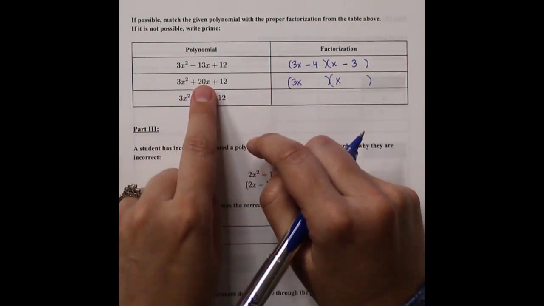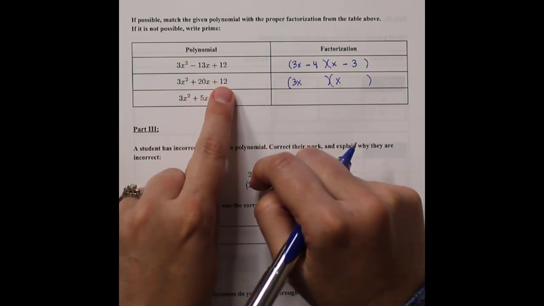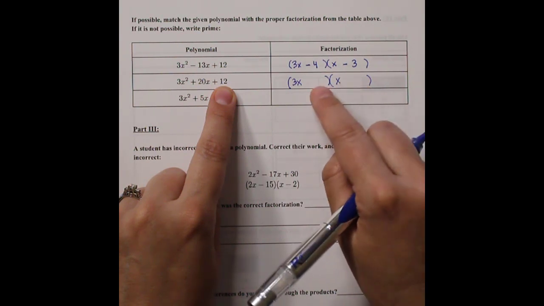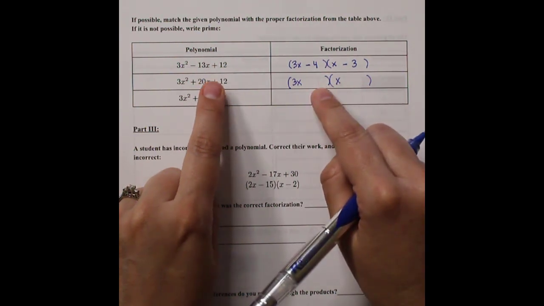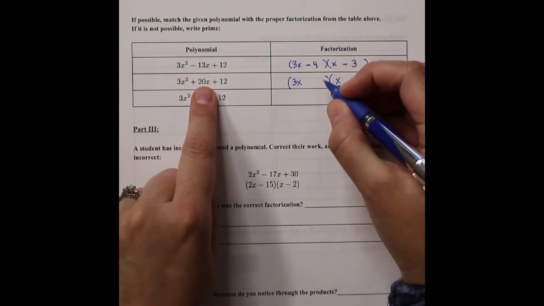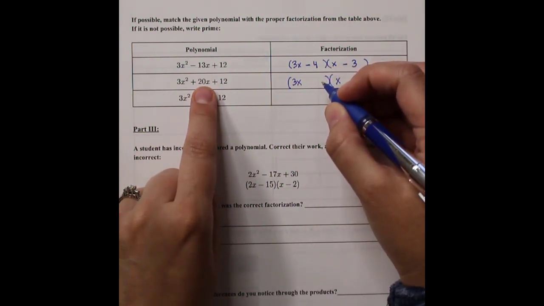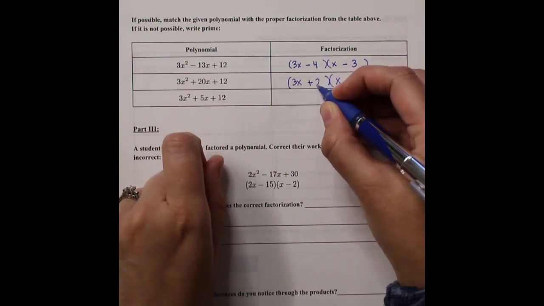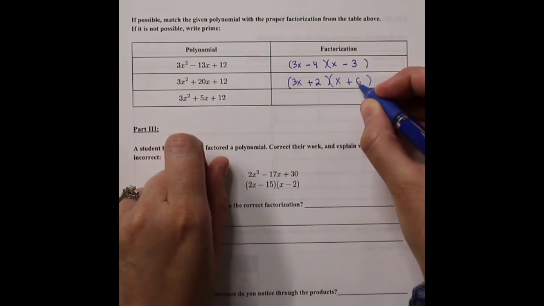And then when do we get a 20x in the middle, but a 12 in the back? Well, remember your numbers need to multiply to make 12 in the back, but in this case they have to add up to 20 when you FOIL. And so that combination that gave us that one was when we said 3x plus 2 and x plus 6.